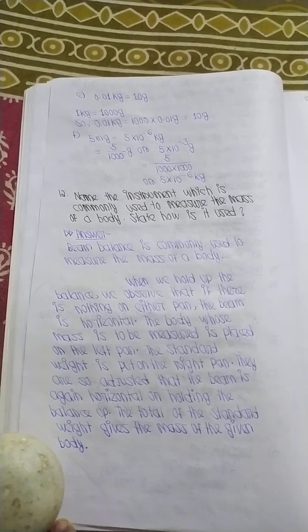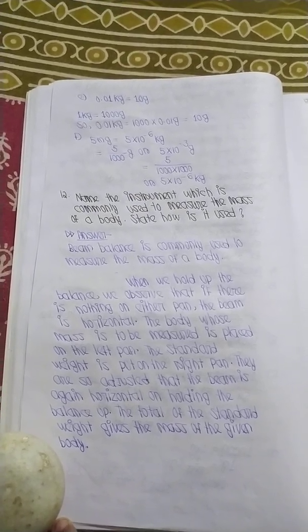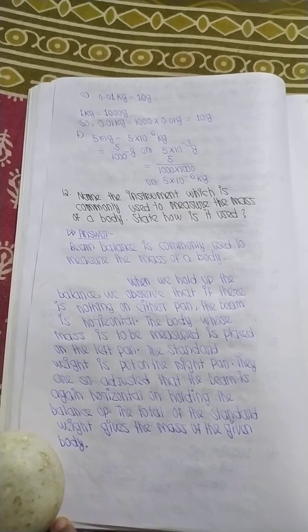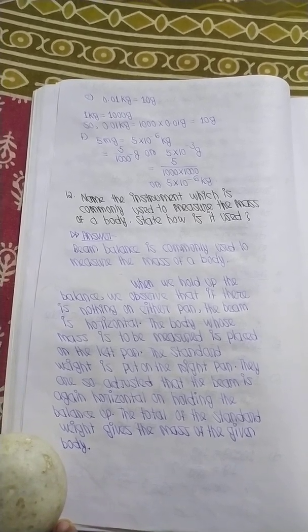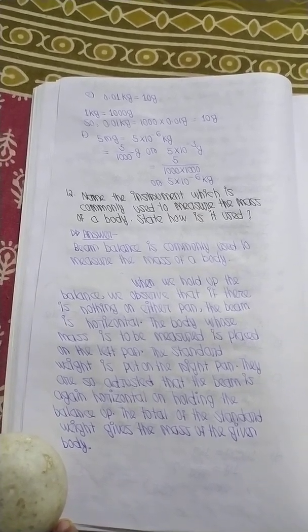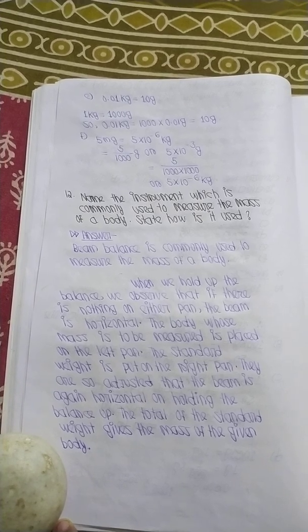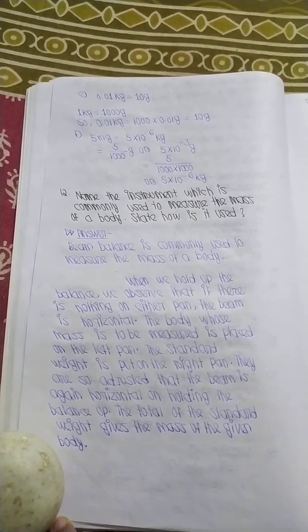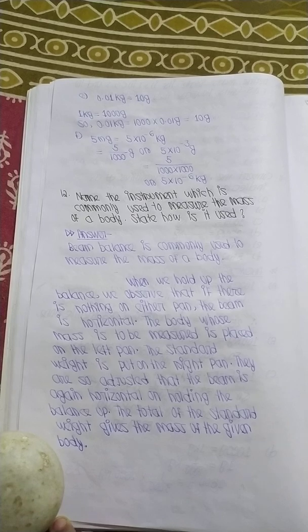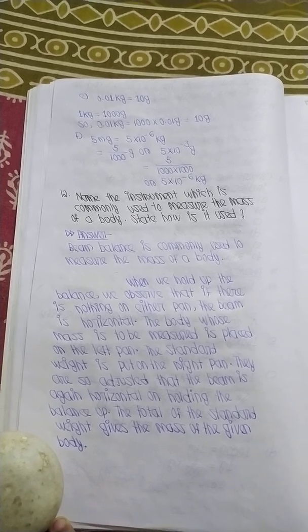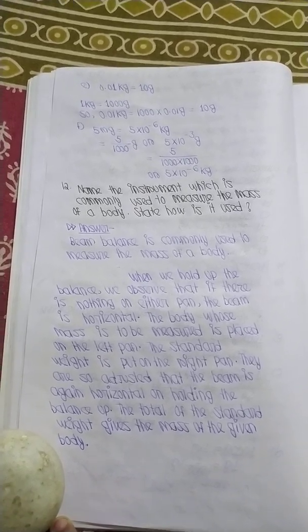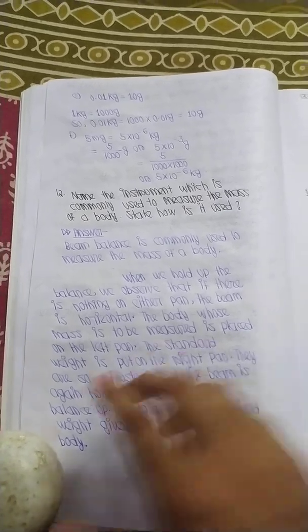The body whose mass is to be measured is placed on the left pan. The standard weight is put on the right pan. They are so adjusted that the beam is again horizontal on holding the balance up. The total of the standard weight gives the mass of the given body. Let's come to the next page.